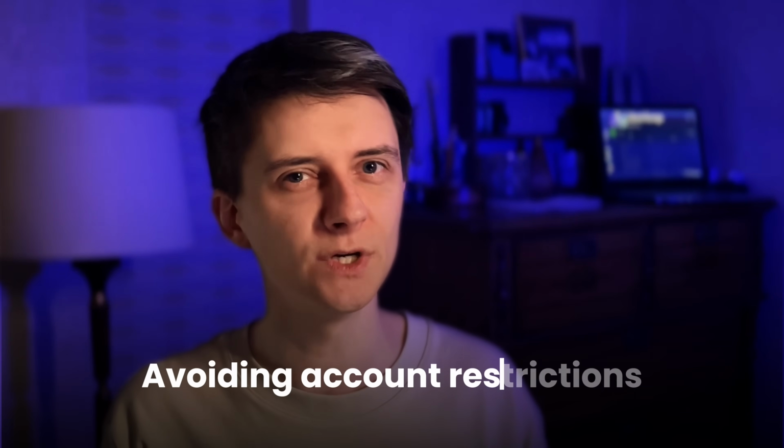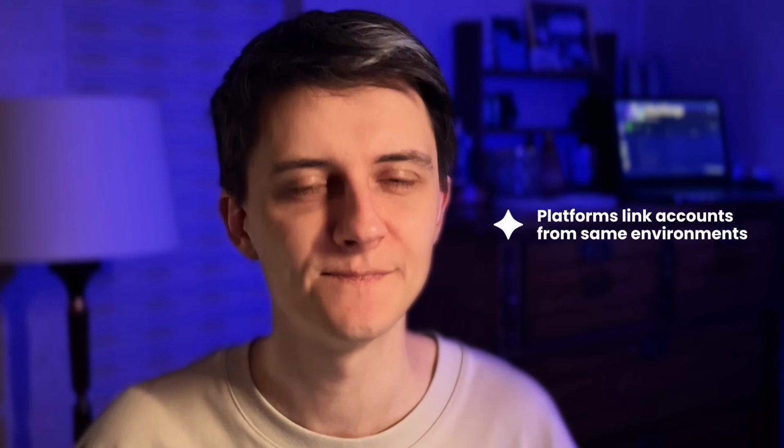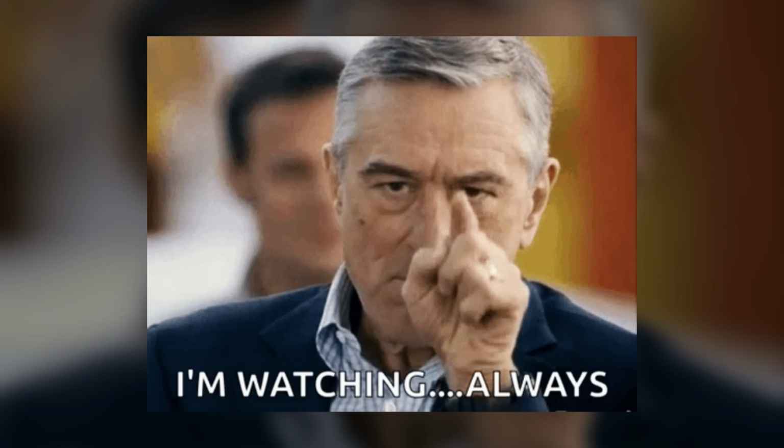Now, case 2, avoiding restrictions. Suddenly your ad account gets flagged, second and third account get temporarily blocked. Why? Because platforms link accounts when they see shared environments. When your fingerprint, IP, and device signals overlap, Instagram says, you are trying to do something fishy here. Antidetects help diversify your risks. If one of your accounts goes down, others will not be affected.